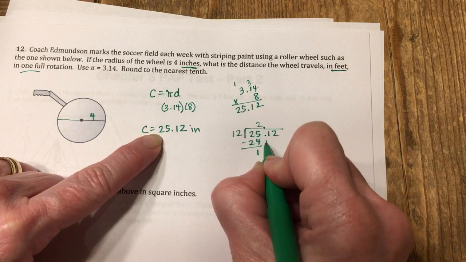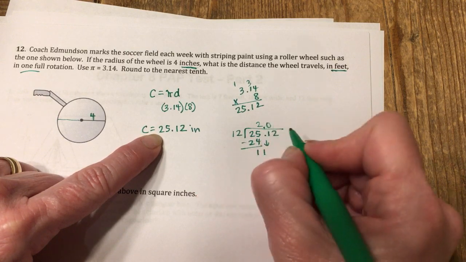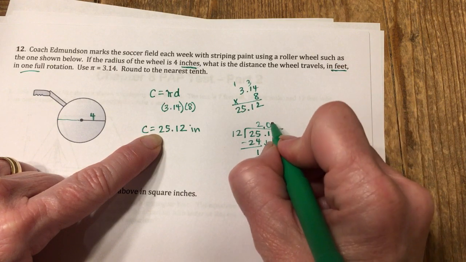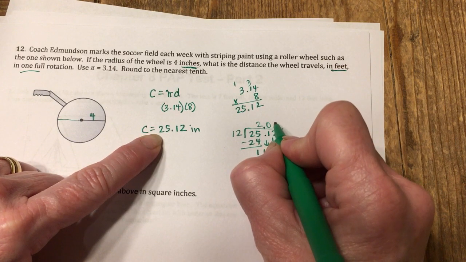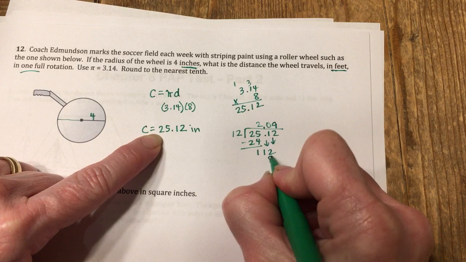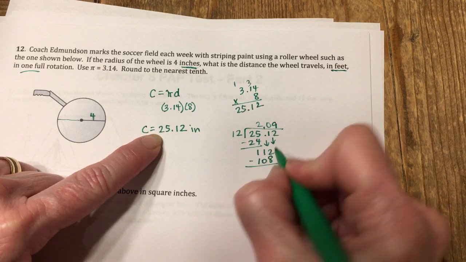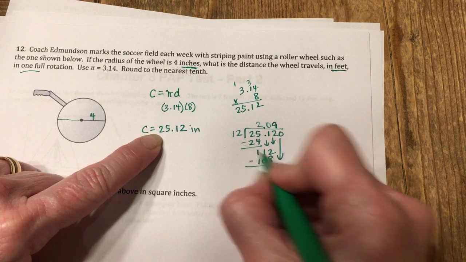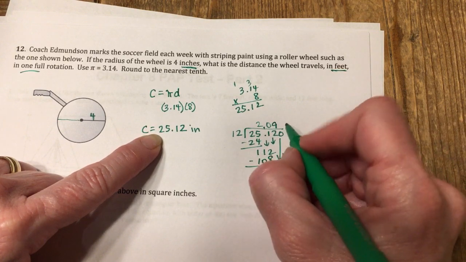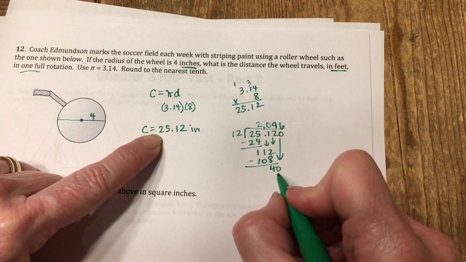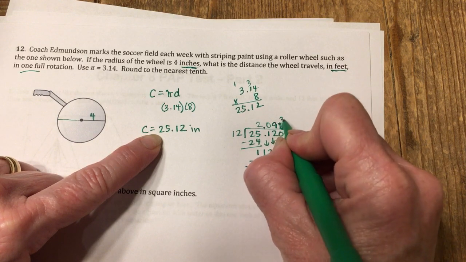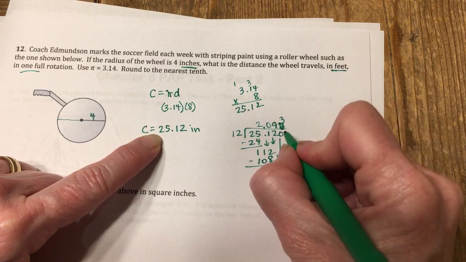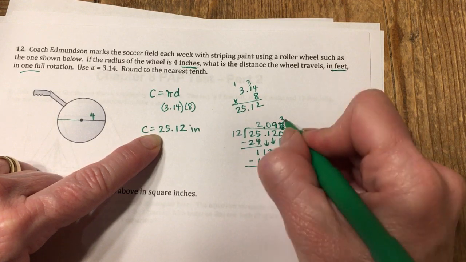Bring up your decimal, bring down your 1. 12 won't go into 11, so 0 times, and I bring down my 2. 12 will go into 112, what is that, 9 times? Yeah, 9 times 12 is 108. Then I subtract, I get 4, bring down another 0. 12 will go into 40, let's say 6 times. Oh, not 6 times, 3 times. 3 times 12 would be 36. And then I can see that that's just going to keep repeating.